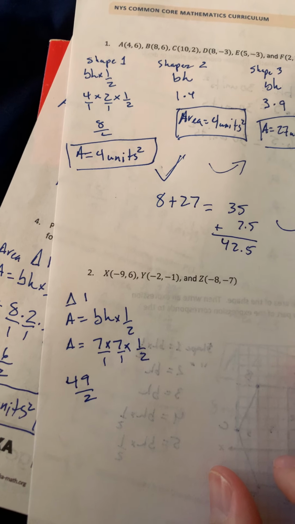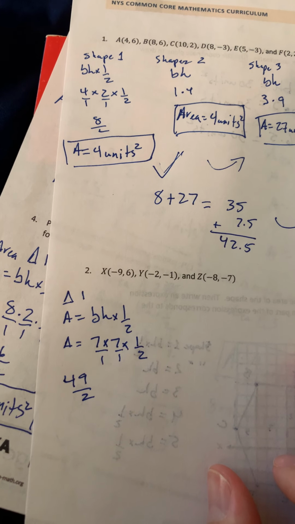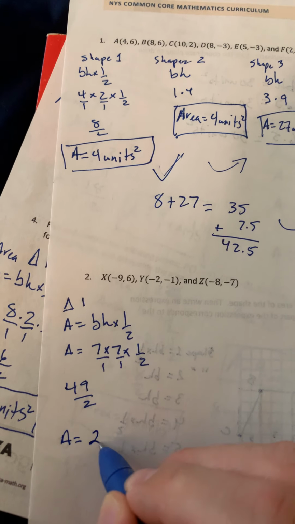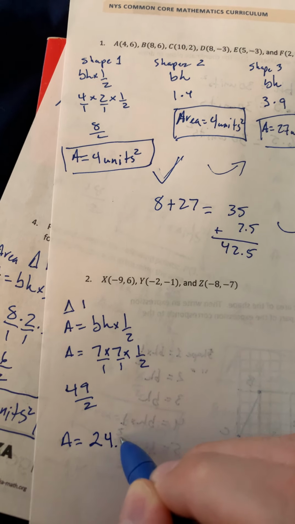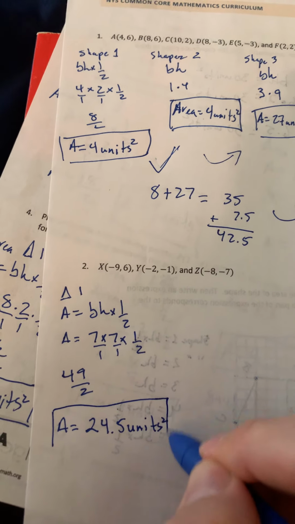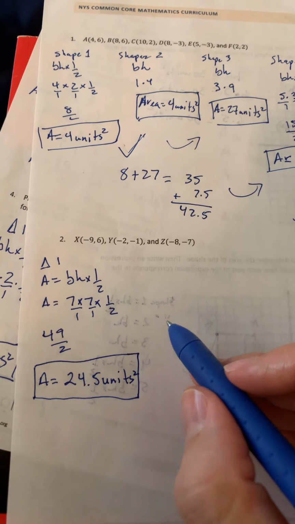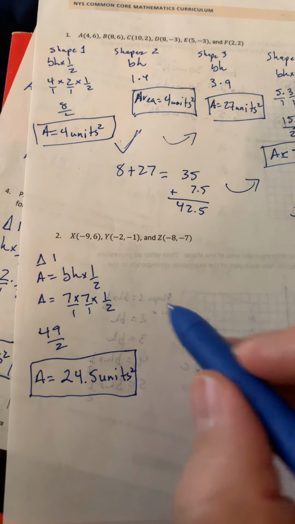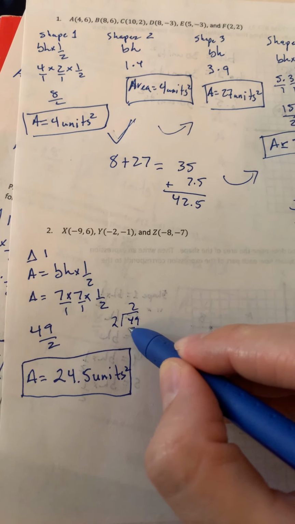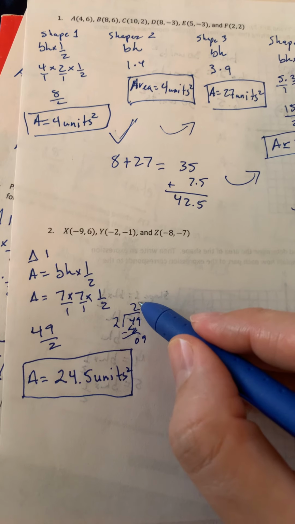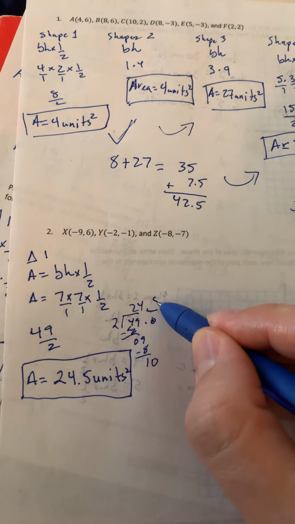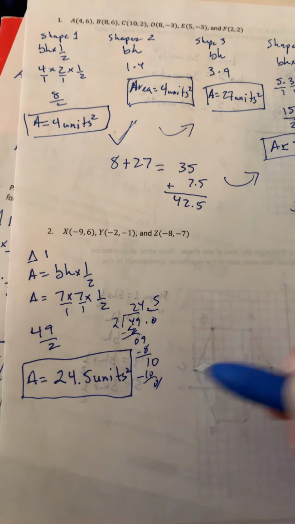And if I divide that, 49 over 2, it's 24.5 units squared. And I can show the work here as well, just to double check. And here it is, this is a 24.5.